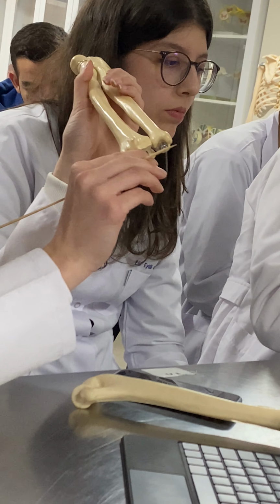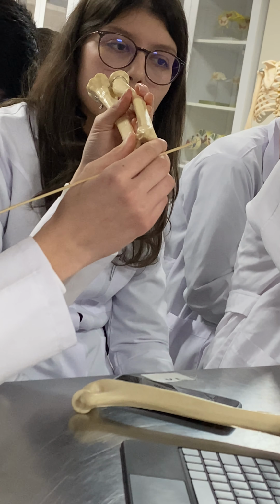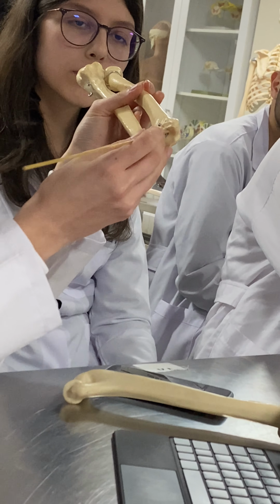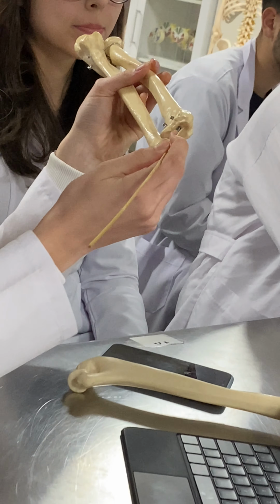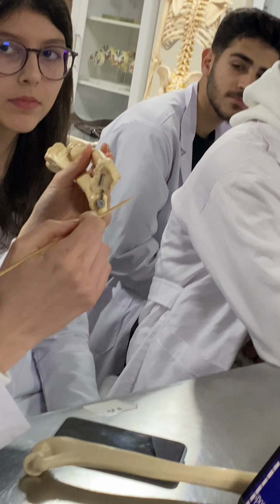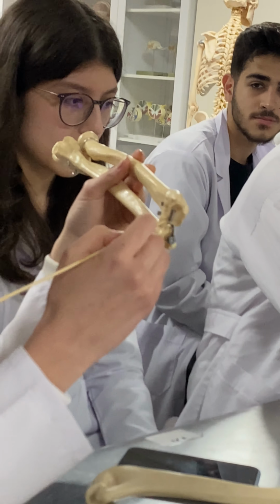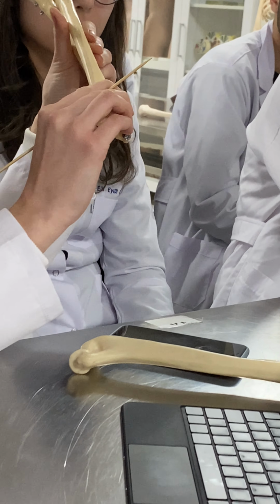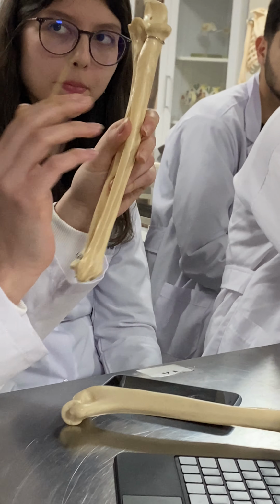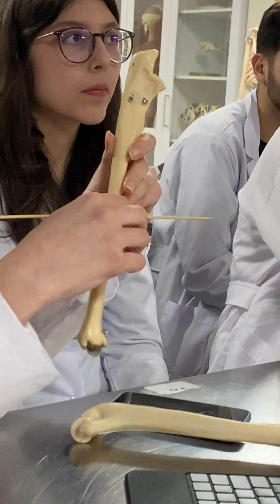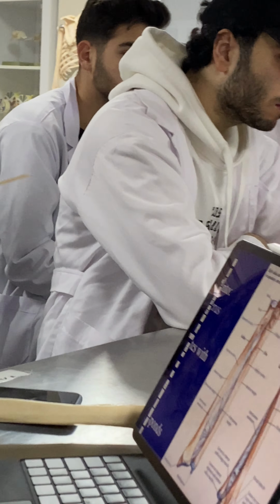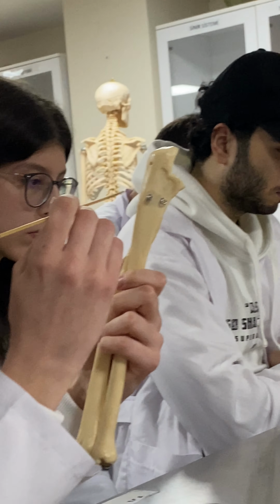The lower end has an articular surface that articulates with the wrist joint. Which carpal bones does it connect with? Lunate and scaphoid, and also a very small amount of triquetrum is attached to that area. We also have the articular disc there, and the annular ligament covers this part.